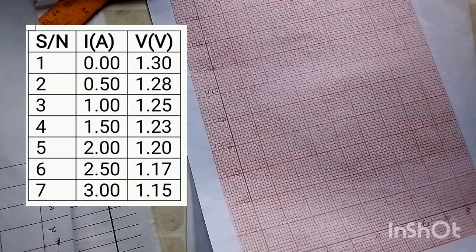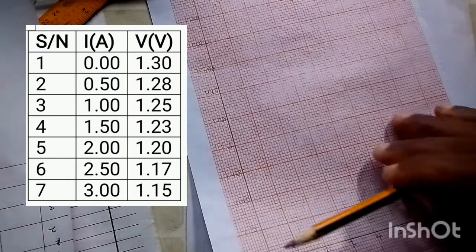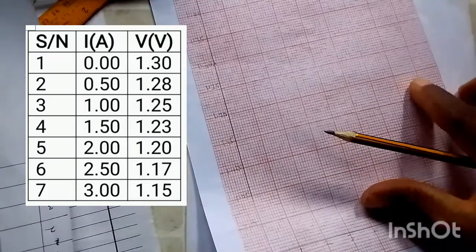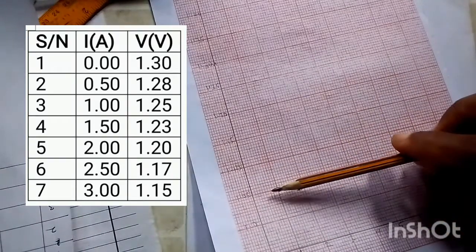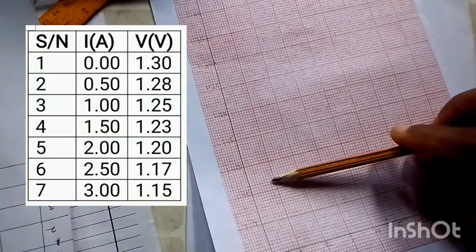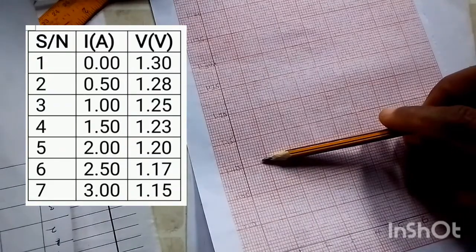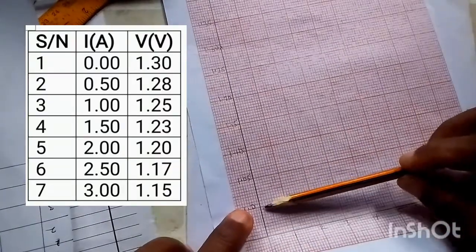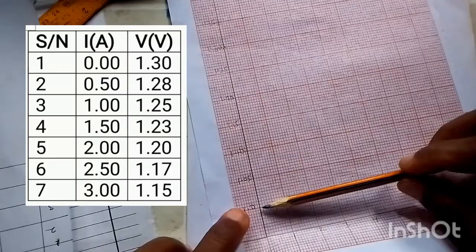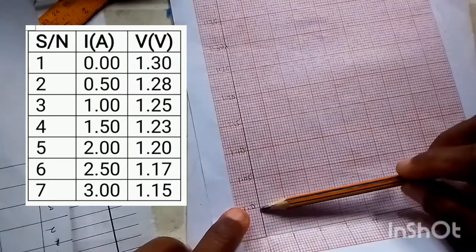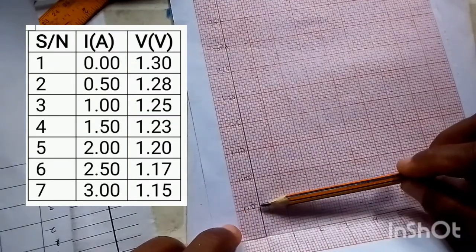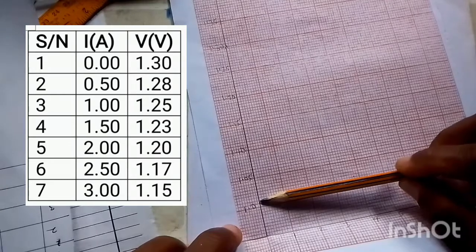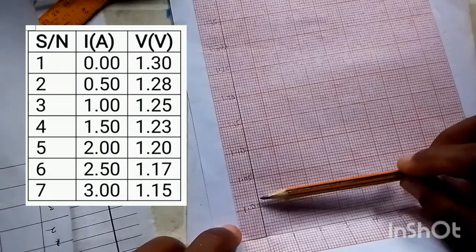Now the second point we have is I-axis 0.5 against 1.28. Now let us see how our scale looks. Between here and here is 10 divisions, so each line here is 0.02. So we have 1.02 here, and the next two lines.